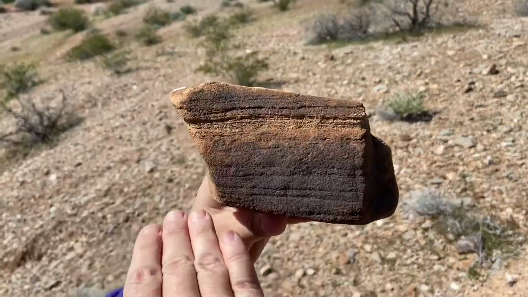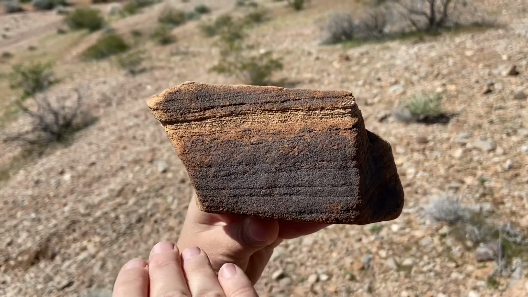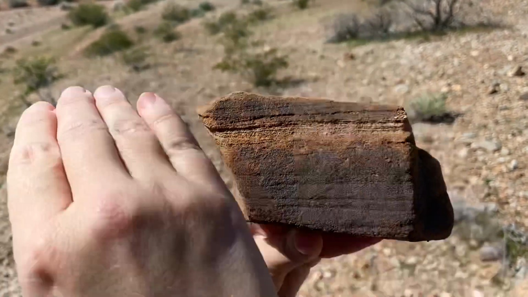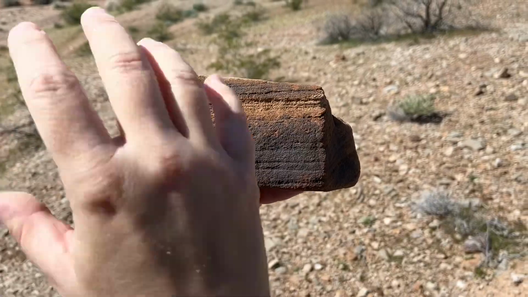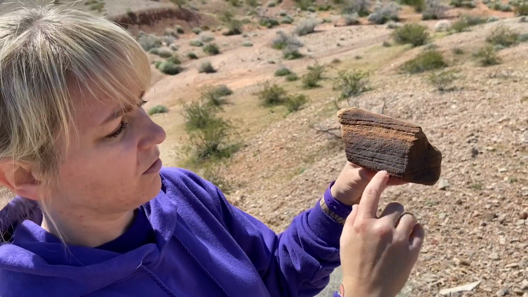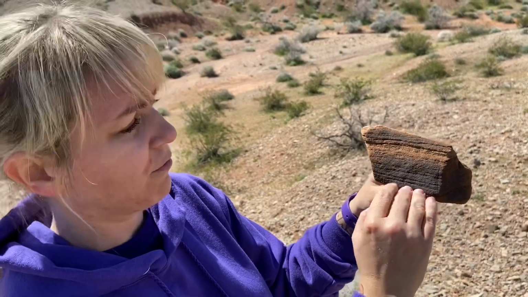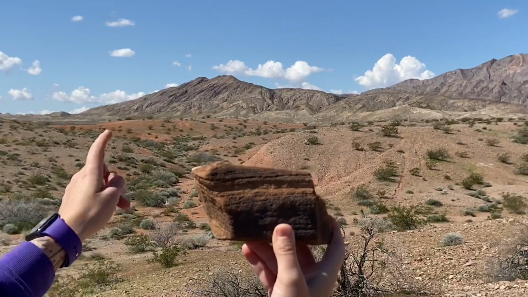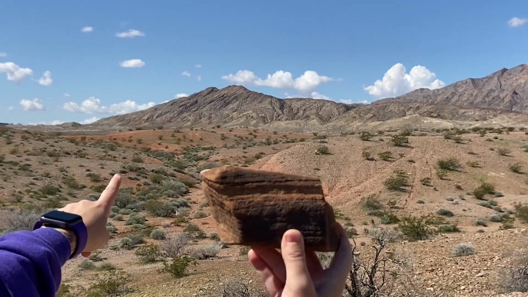So what happens is this is a layer of sandstone that was formed, and it's just another layer, another layer, another layer, another layer on top. So when scientists are studying these rocks, they can go down deeper and know like these fossils were formed before these fossils.